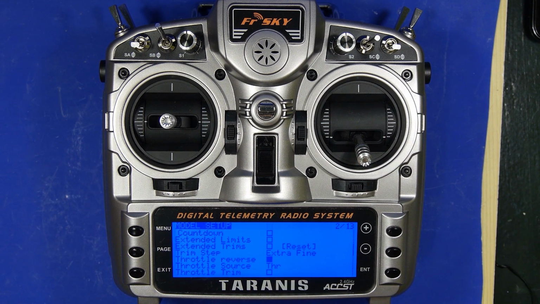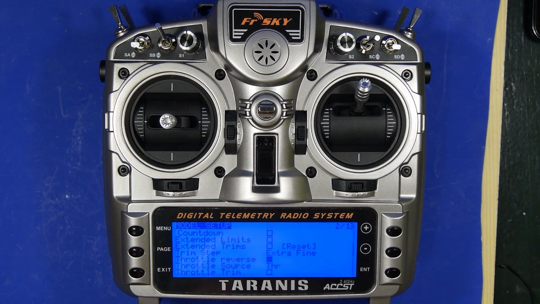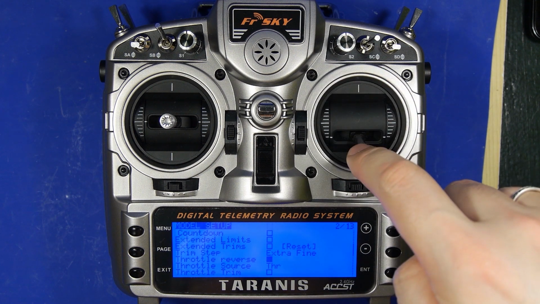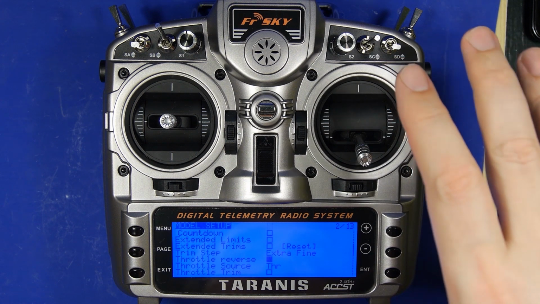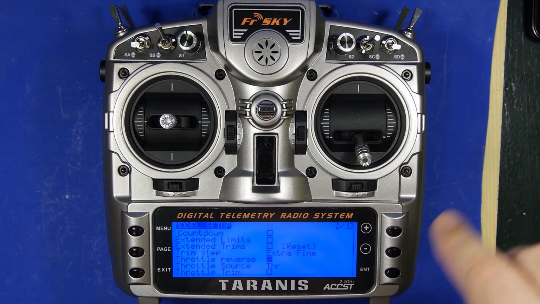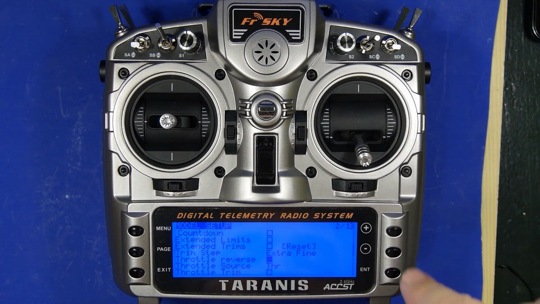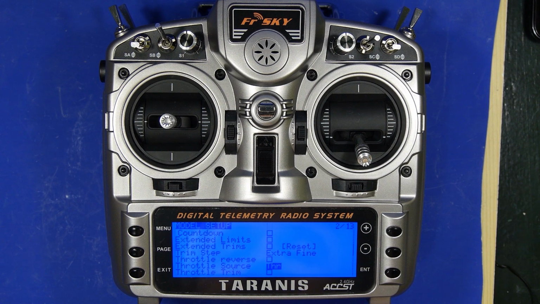Throttle reverse. Someone uses throttle in the opposite direction. I don't know why, but if you want it, you can set throttle reverse directly here. All these settings are for each model separately, and you can have different settings in another model. I think it's clear.